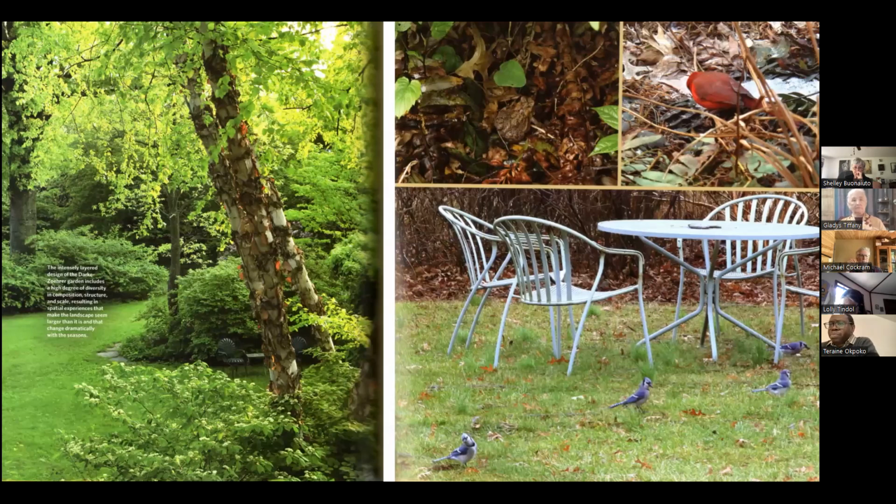Just looking at the image on the left, there is some lawn there, if you'll notice, but there are many layers to the landscape, and I think it's very important to think about the landscape in terms of its layers. That's one really good thing this book does, is look at all the different pieces of the landscape: the canopy, the understory, things like shrubs and lower level plants, and then the ground layer, what's on the ground.